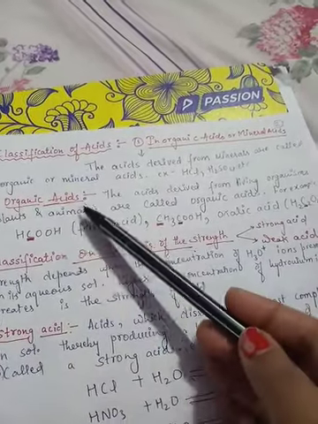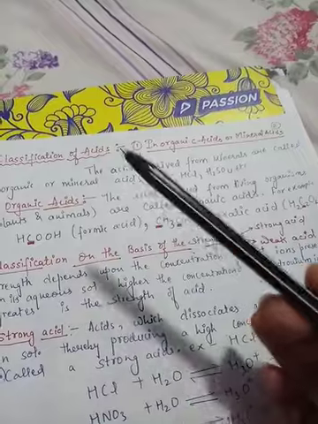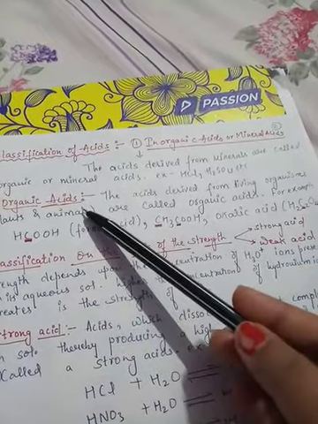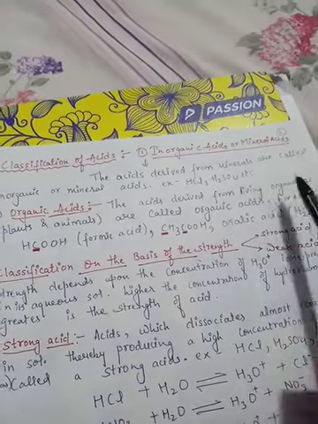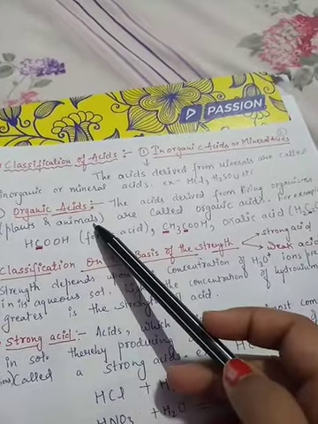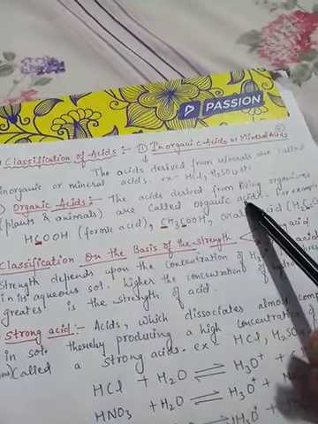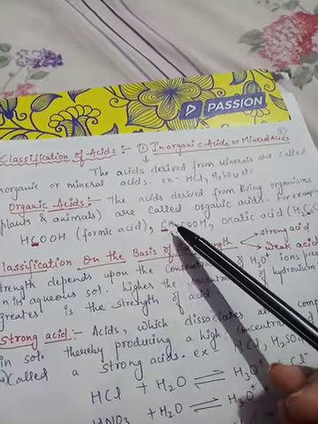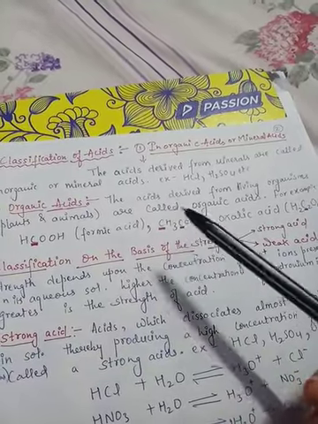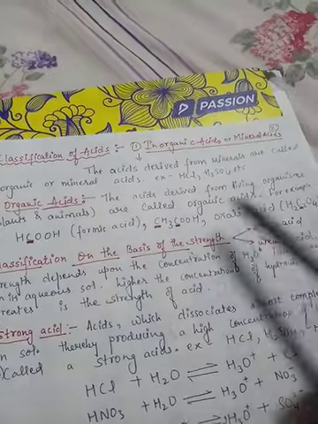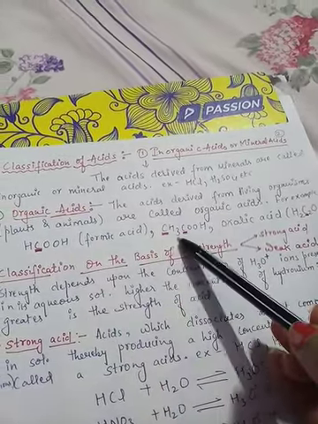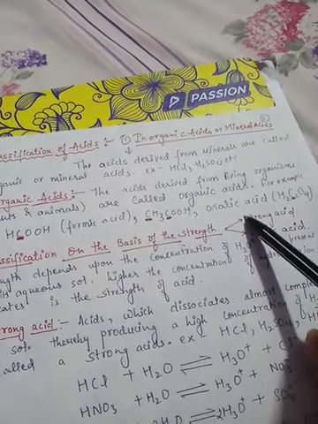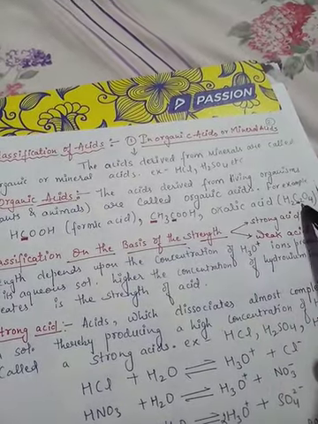But organic means some bio, right, living forms. The acids derived from living organisms like plants and animals are called the organic acids. वो acids जो plants और animals से मिलते हैं, they are known as the organic acids. For example, formic acid HCOOH, CH3COOH acetic acid, oxalic acid H2C2O4.